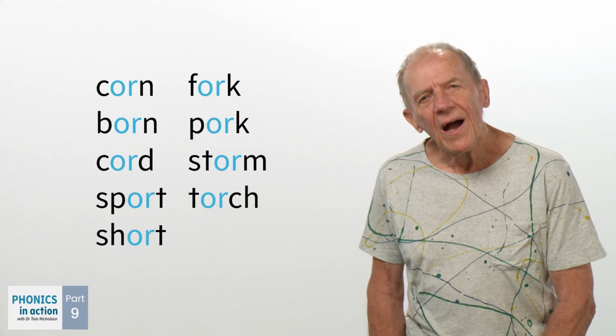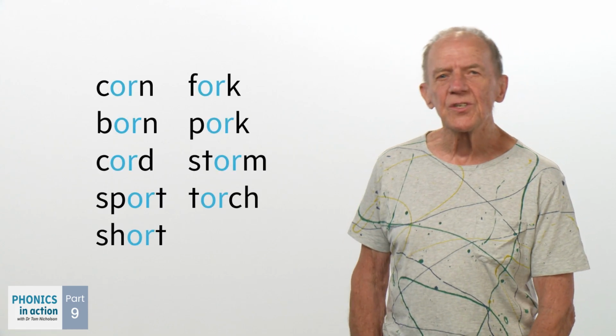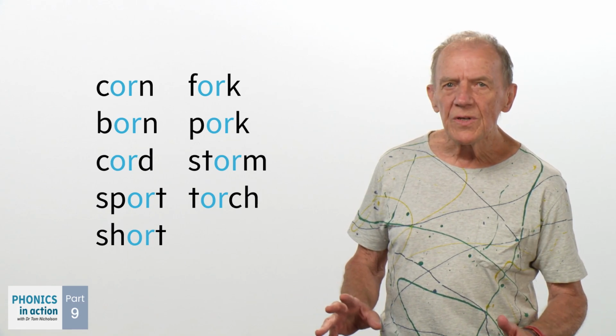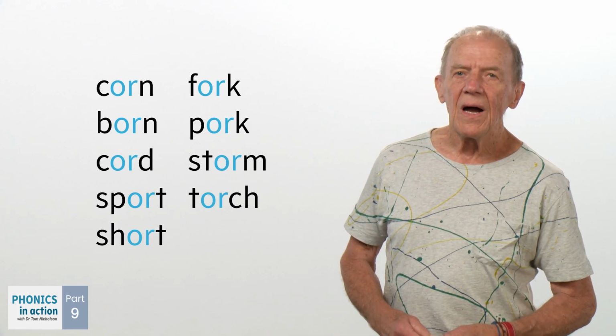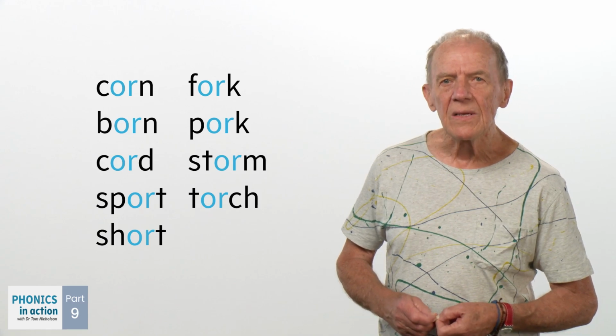Now let's look at the OR sound. You can see on the chart how the O changes to or. All these words have the or sound. I'll show you how to sound them out. The picture is a clue to the sound. I'll point to each sound.